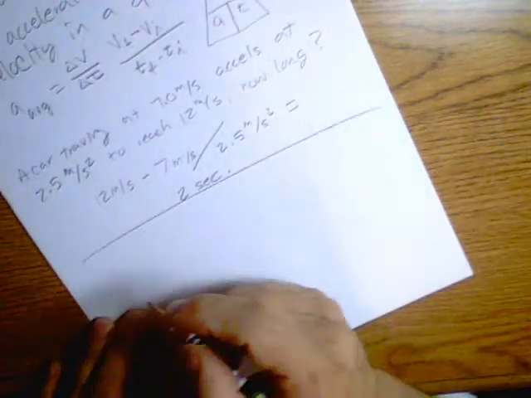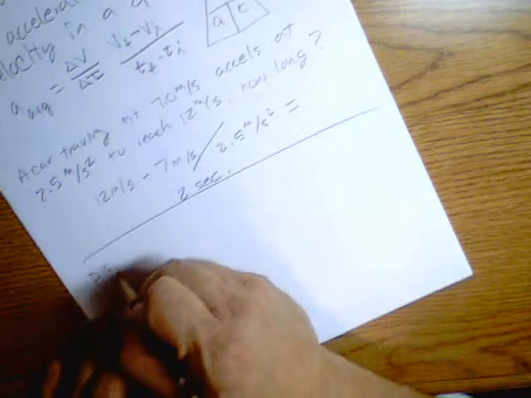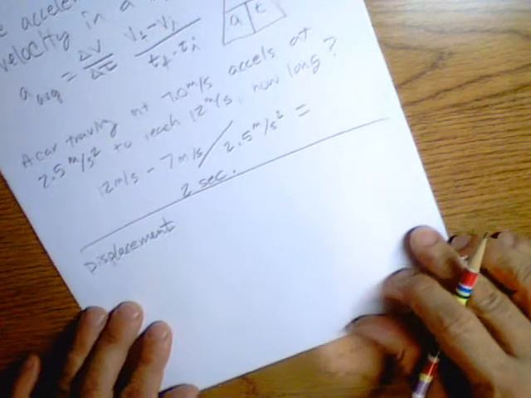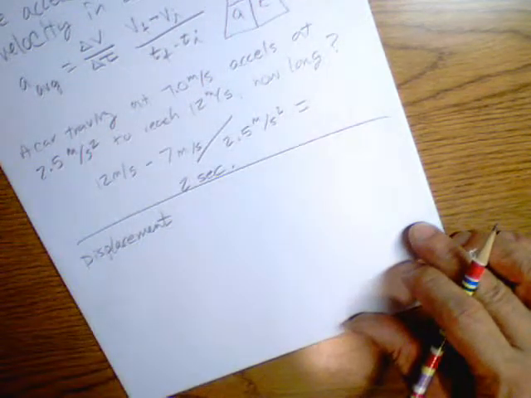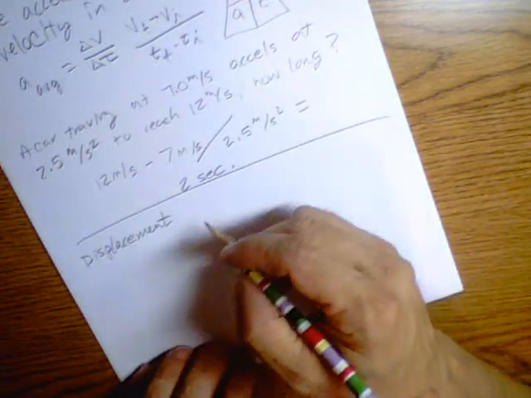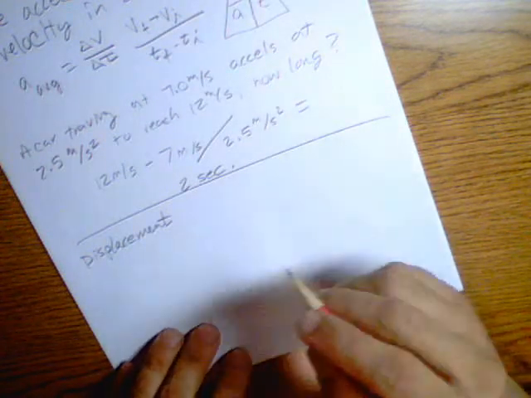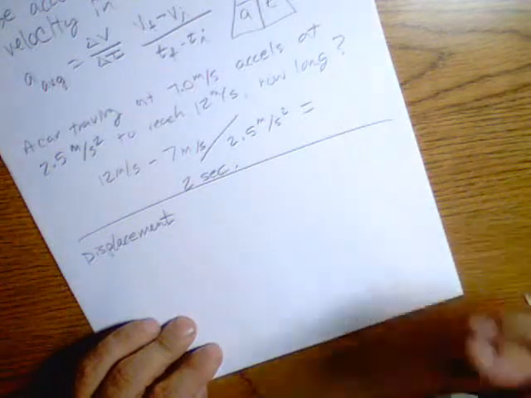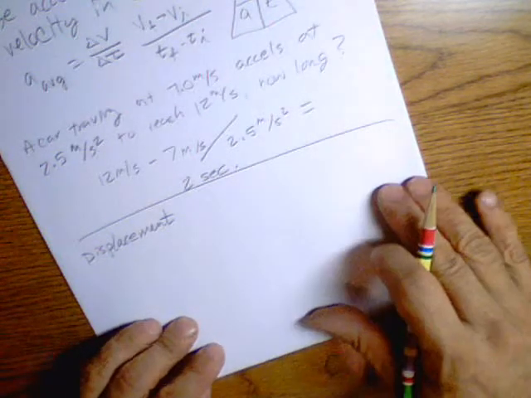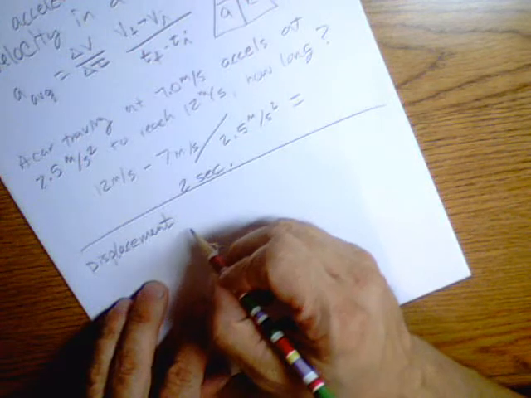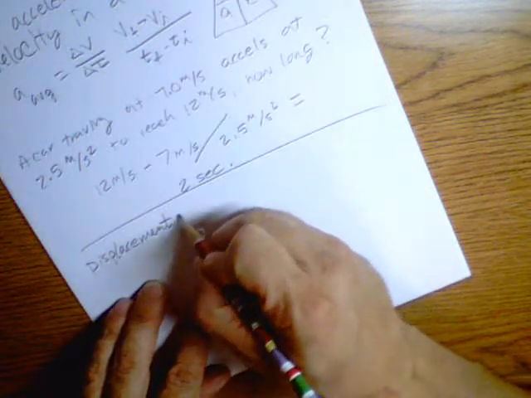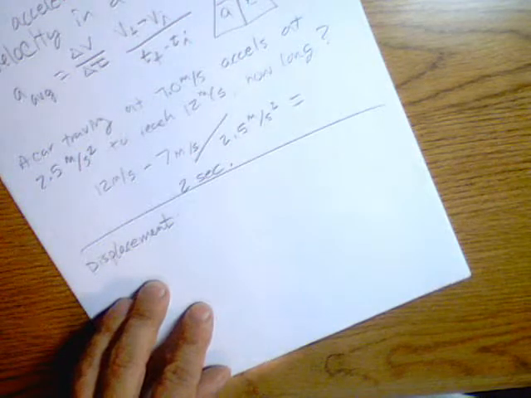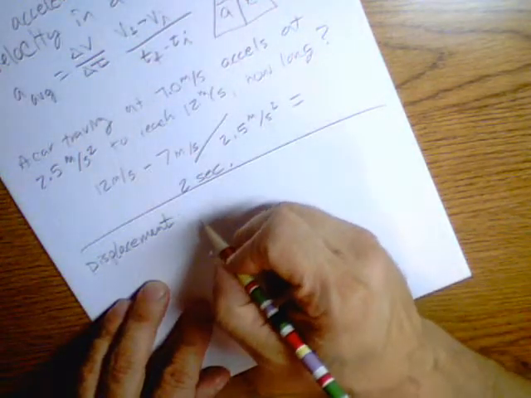The next example is displacement. Remember, there's a big difference between displacement and distance. We're not going to be able to use delta x equals xf minus xi because we have acceleration, we have velocity. We don't have the x's in this case, so we have displacement. And I think I'm on the practice problems on page 53.